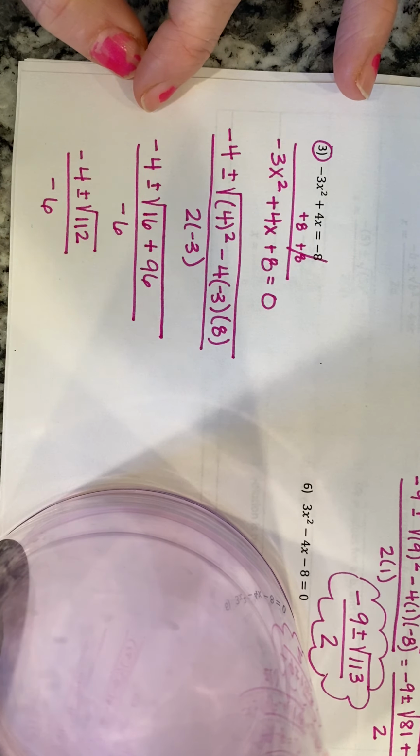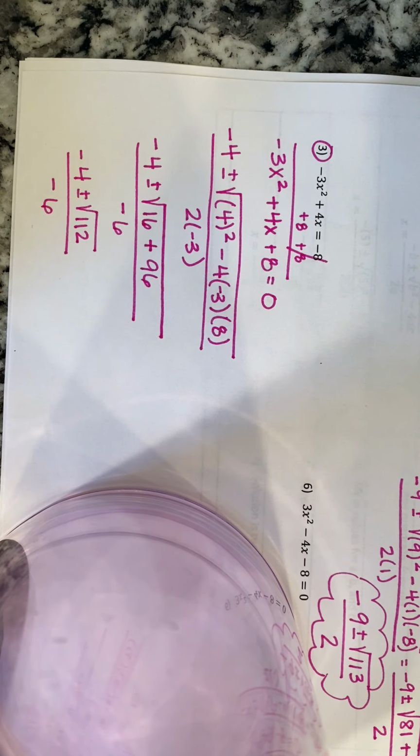Now, the square root of 112 probably has a perfect square in it, but I'll be honest, I don't know that for a fact, so we're going to check. 112, oh, hold on, my calculator is not super happy with me. I'm using one I don't know how to use very well. Okay, so yes, it does. 112 has 16 in it.